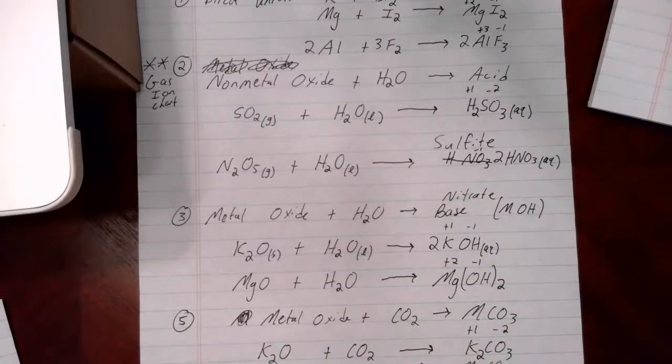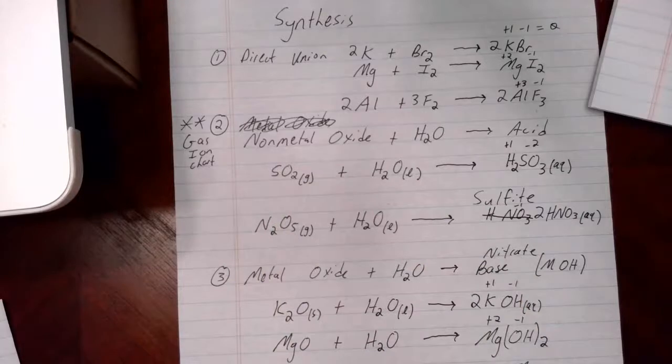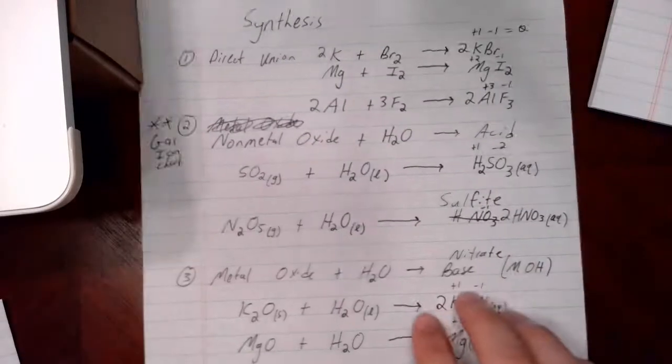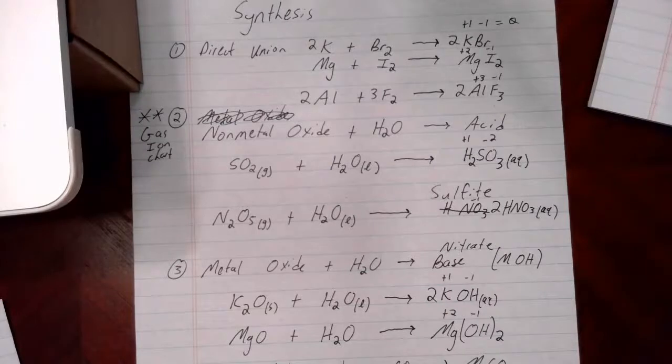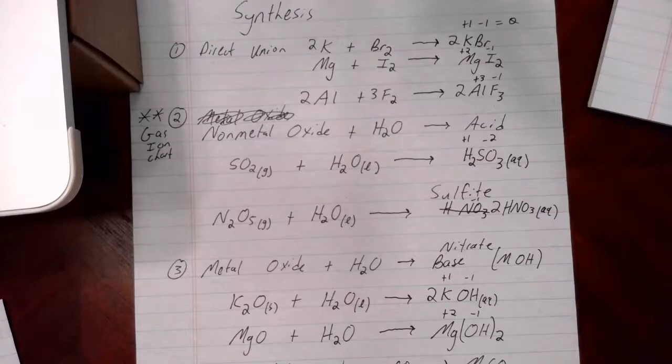The one thing you won't need to commit to memory is the gas ion chart, obviously. Just remember when you have to use it, but don't worry about memorizing that. That'll always be a resource for you in your notes. So you might even want to go as far as to make flashcards for the different types of synthesis reactions we have, what they look like, and what the product that is produced from them looks like as well.